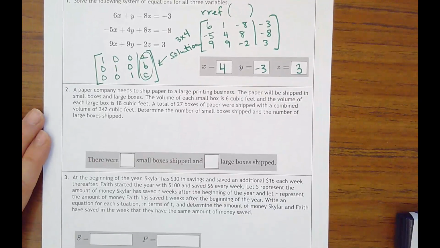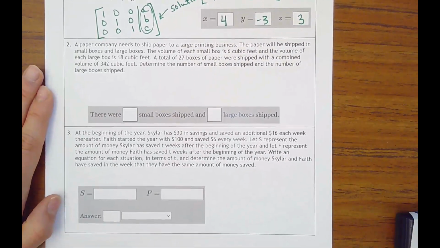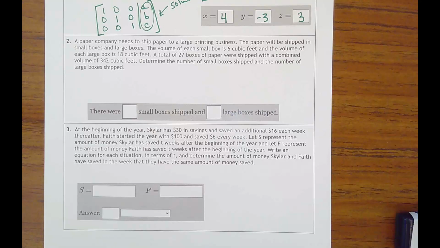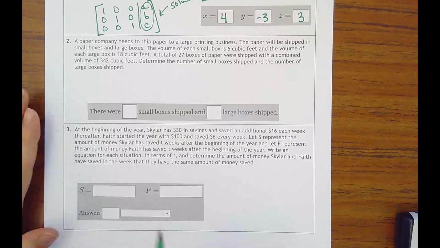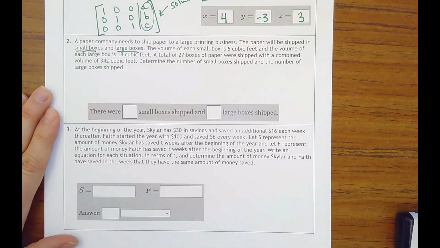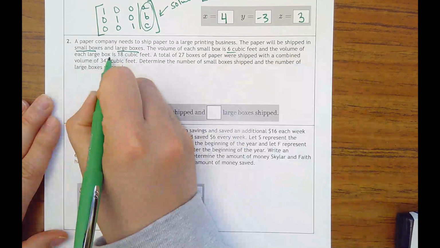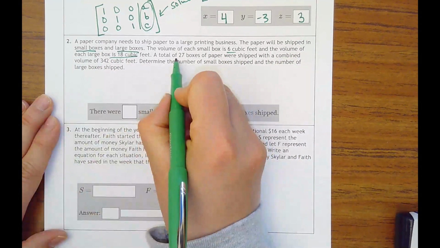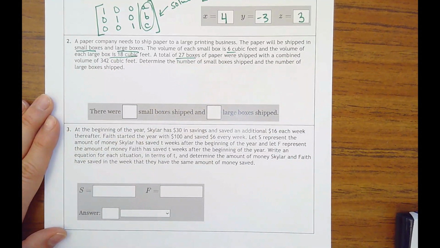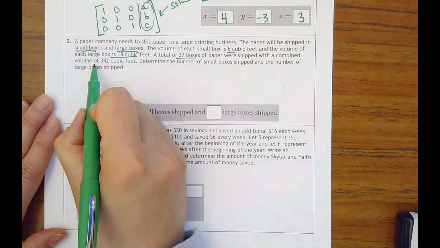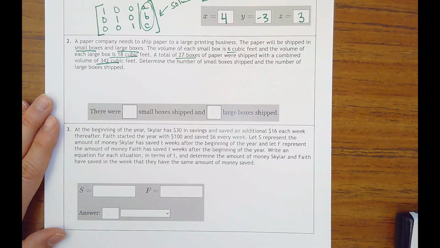All right, let's try this with some word problems. These are actually taken from Algebra 1, but I want to show you how you can use matrices for these. It says a paper company needs to ship paper to a large printing business. The paper will be shipped in either small boxes or large boxes. The volume of each small box is 6, and the volume of each large box is 18. A total of 27 boxes of paper were shipped with a combined volume of 342 cubic feet. Determine the number of small boxes shipped and the number of large boxes shipped.